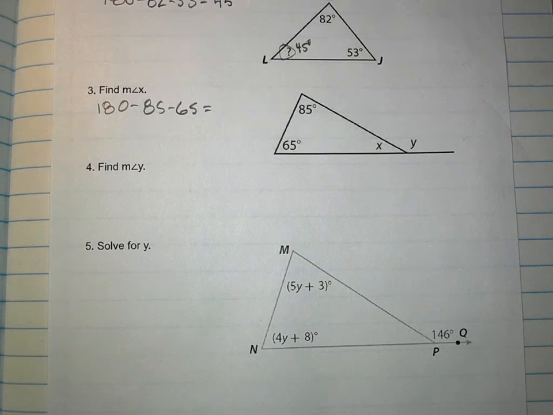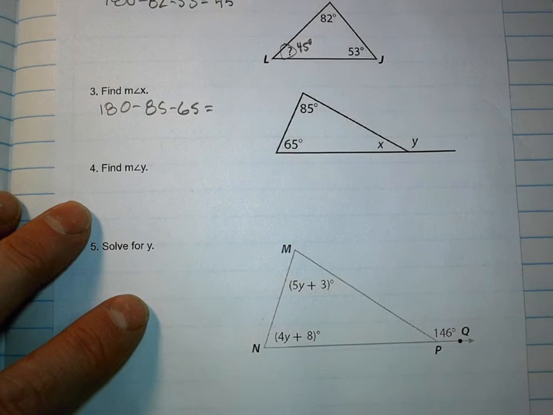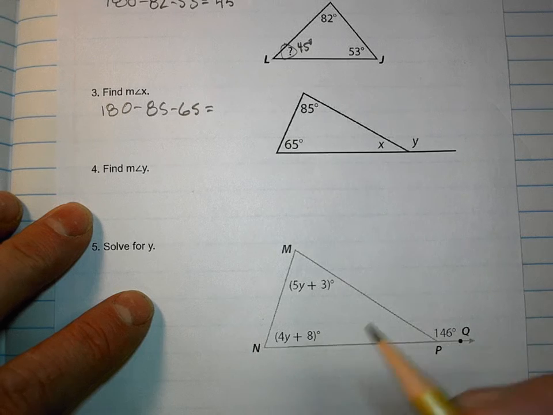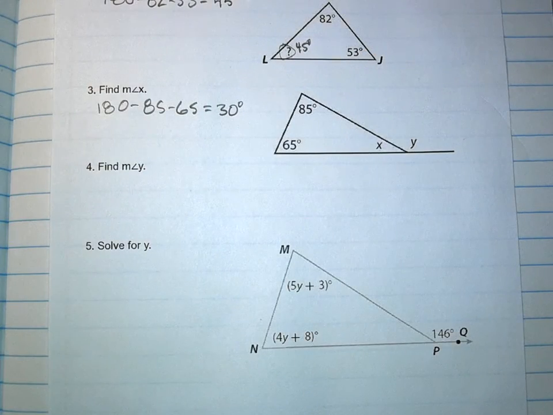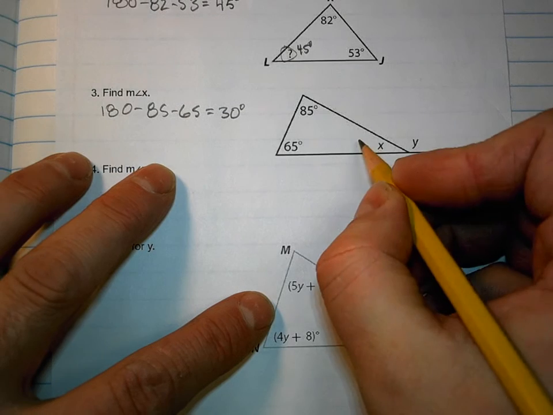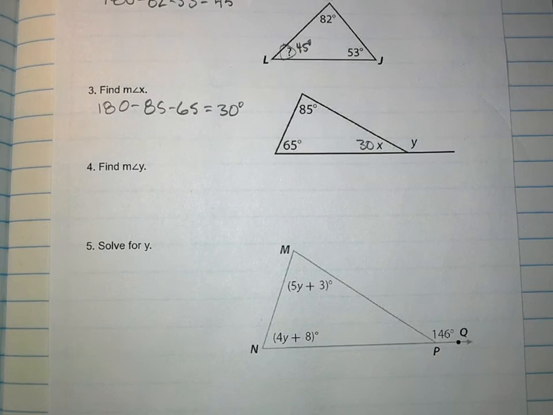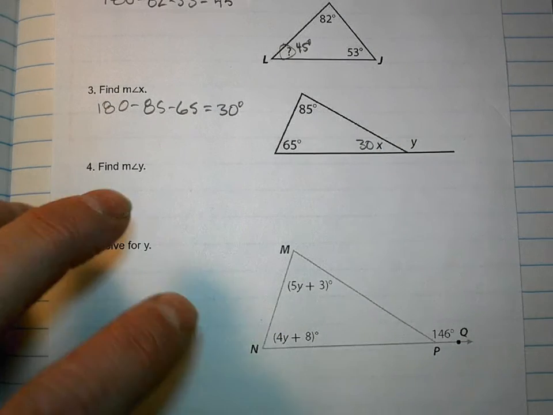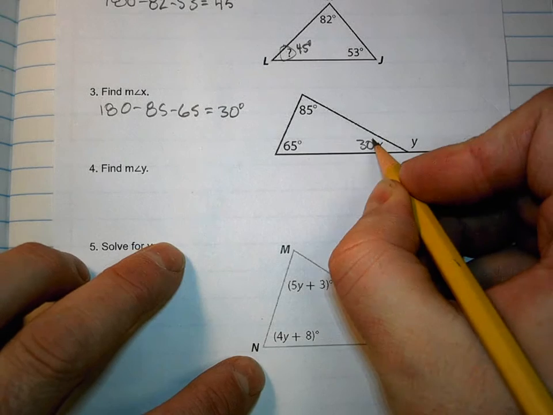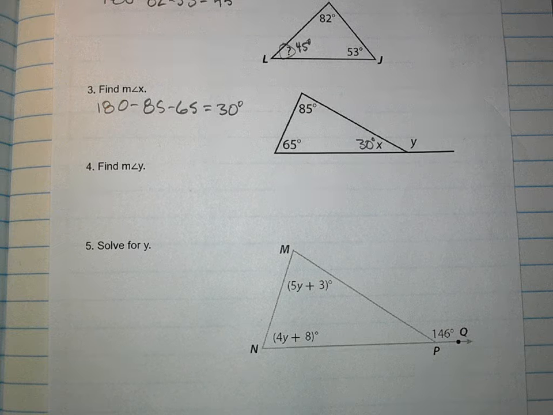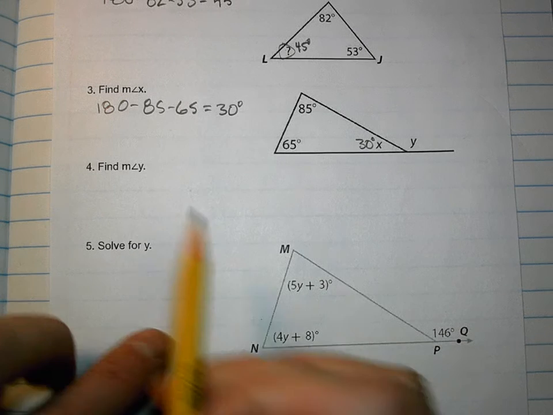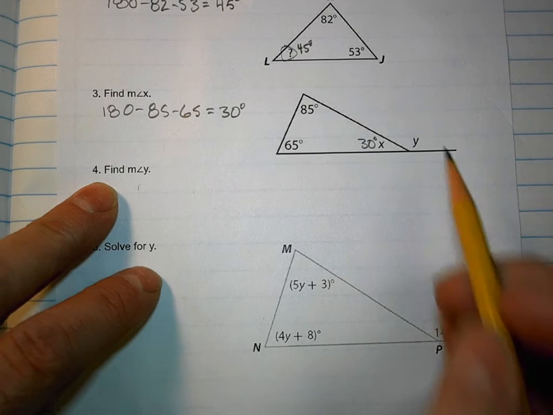Omar, give it a pause and then tell me what it is. 30. Everyone understand that so far? You don't have to do anything with the X. Now I'll tell you, you'll notice as I go I've been labeling my triangles. If I do that, I find that I can see the answer a lot easier, especially when it comes to adding different ones. The next question is find the measure of angle Y.